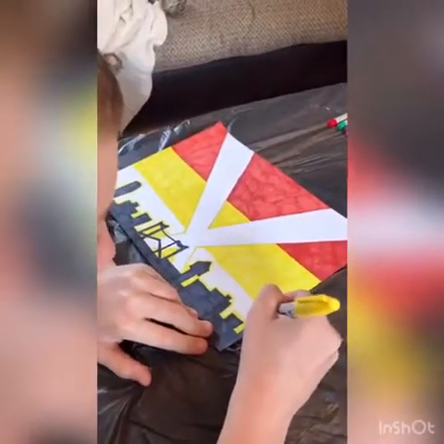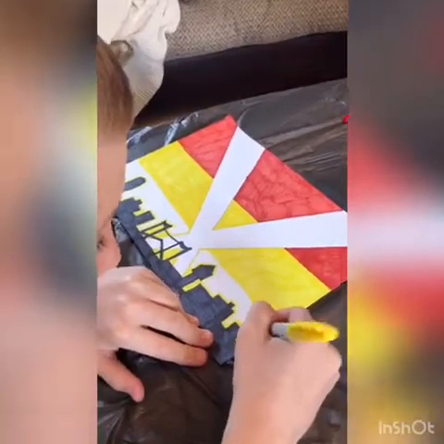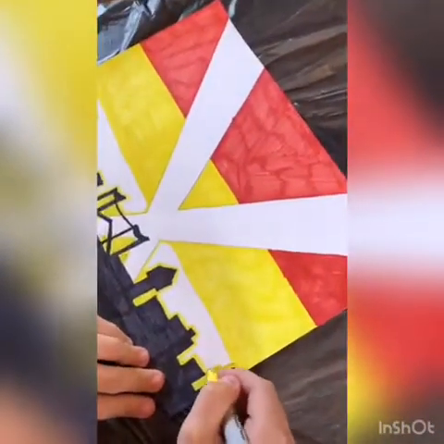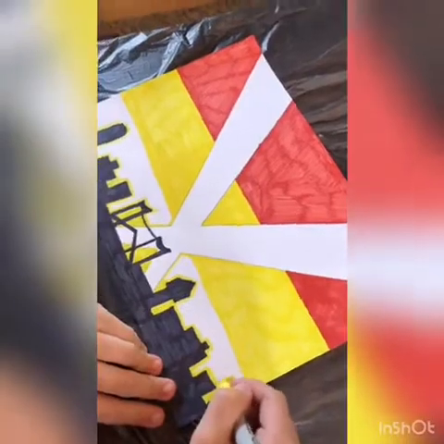Okay, so now Jay's got his skyline in, the black parts. He's just going to fill in the little gaps between the black buildings and his yellow bit.